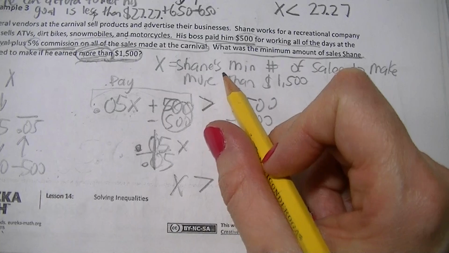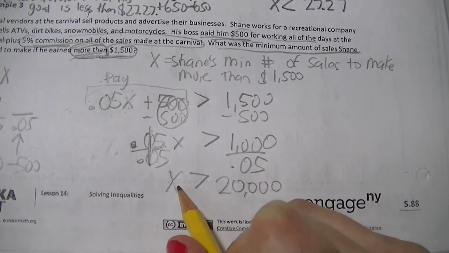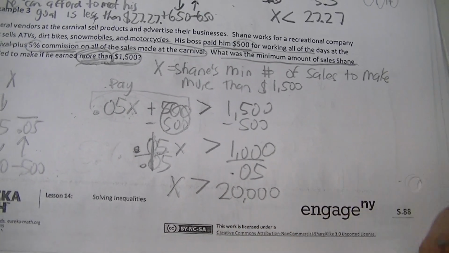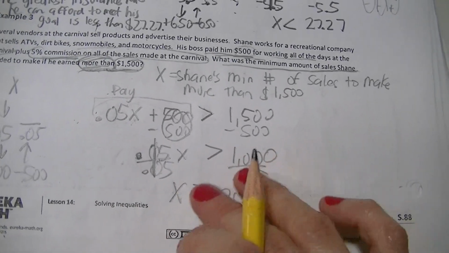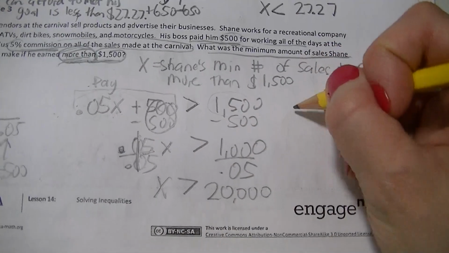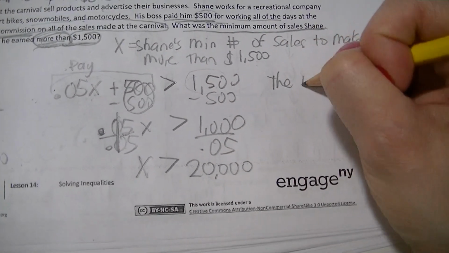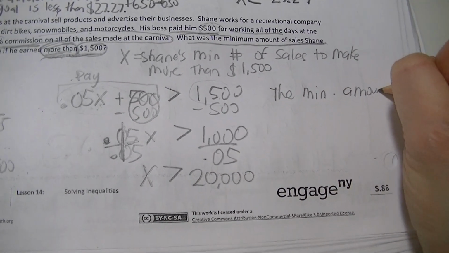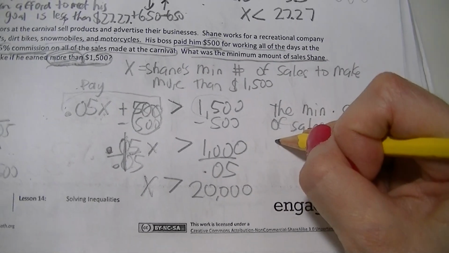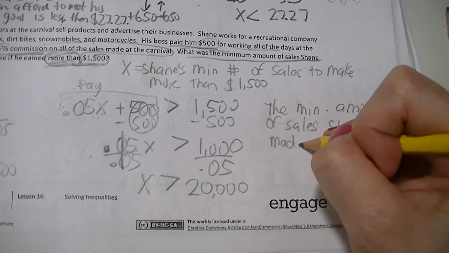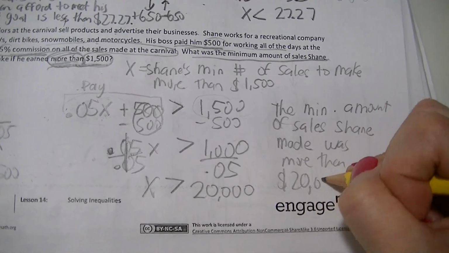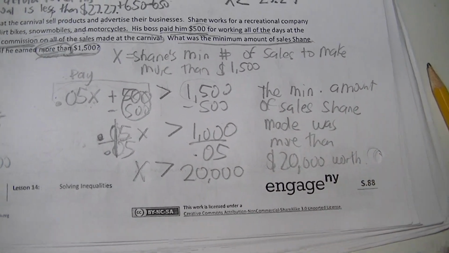x represented Shane's minimum number of sales to make more than $1,500. So the minimum number of sales he needed to make was more than $20,000 in sales. That's how he sold more than that amount to make this amount of pay. Let me put that in a nicer sentence: the minimum amount of sales Shane made was more than $20,000 worth. Wow. All right, bye.